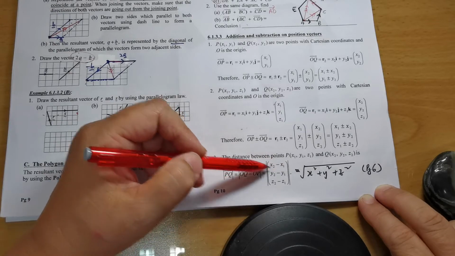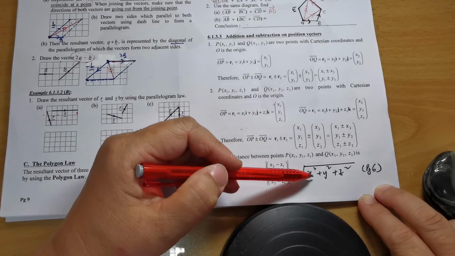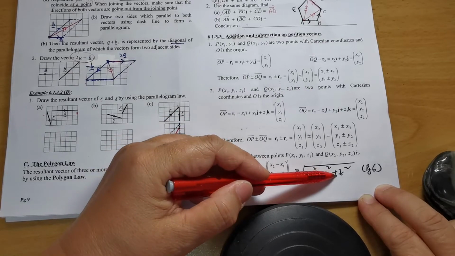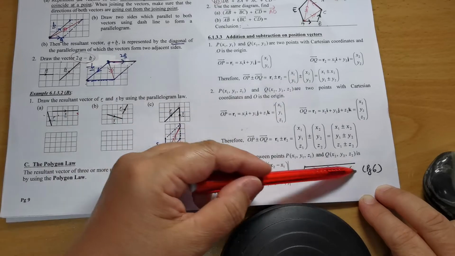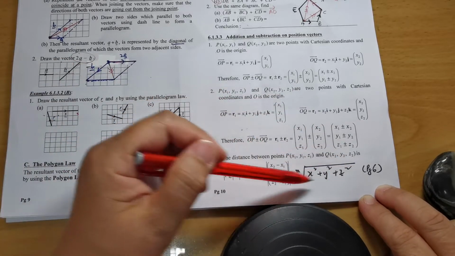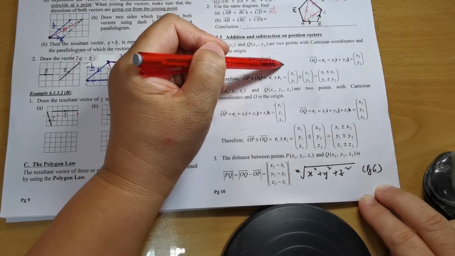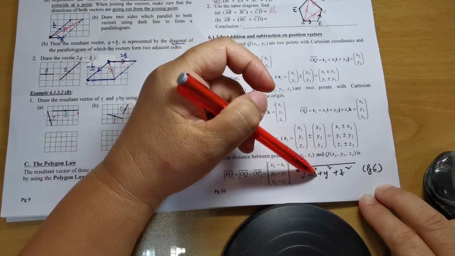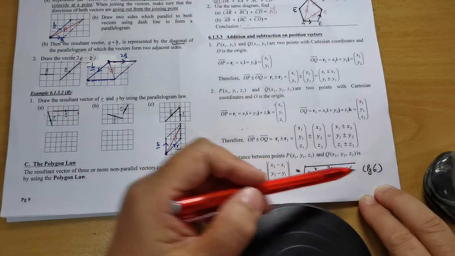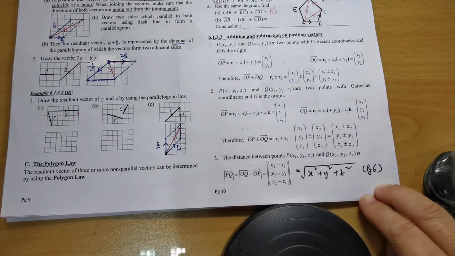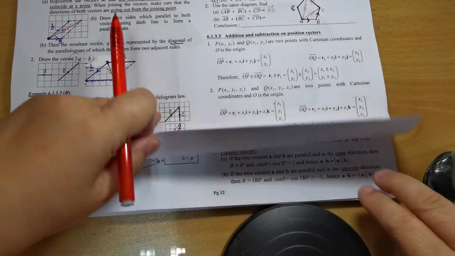Just calculate. Then to find the modulus in 3 dimensions, remember this formula? The square root of x squared plus y squared plus z squared. You can refer to page 6 in the notes. We have already explained how we get this formula. If 2 dimensions, it is just the square root of x squared plus y squared, right? So 3 dimensions is x squared plus y squared plus z squared. We have shown in page 6 how we get this formula. Okay, so next.